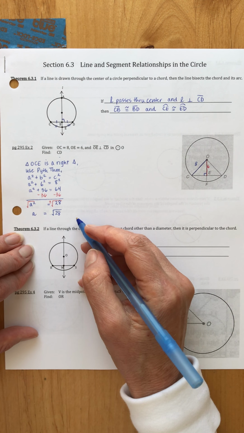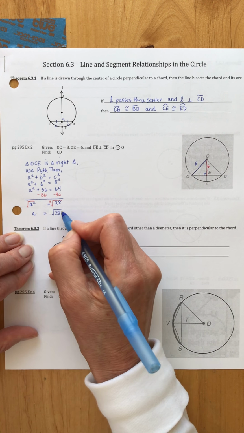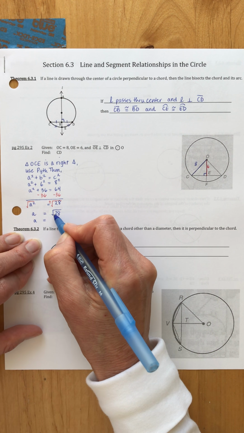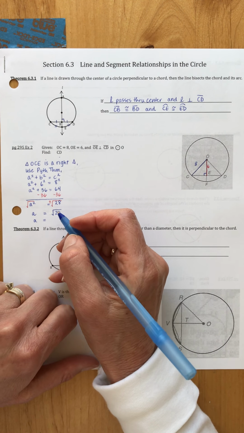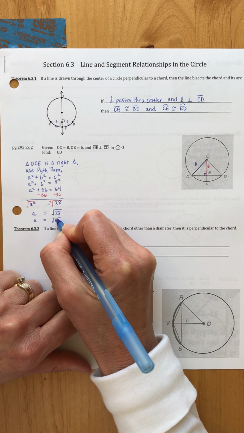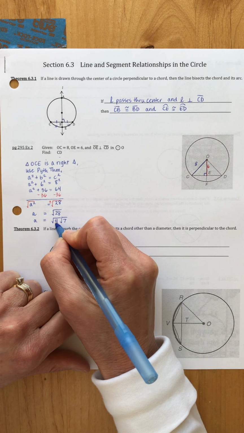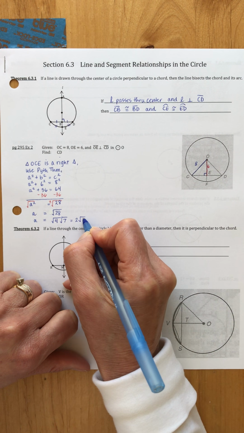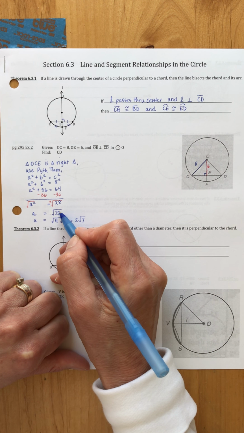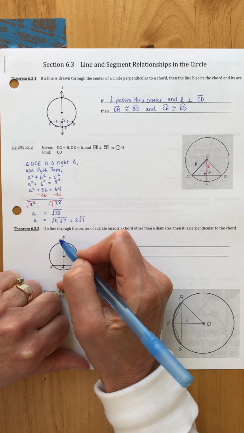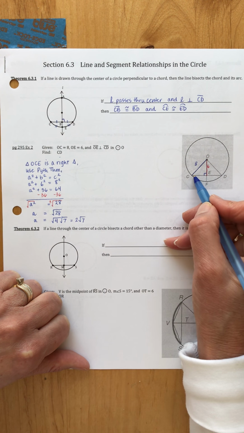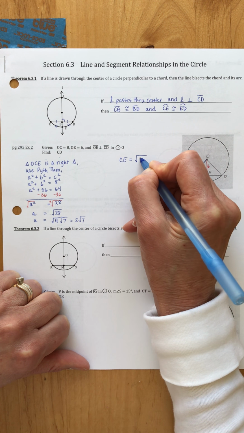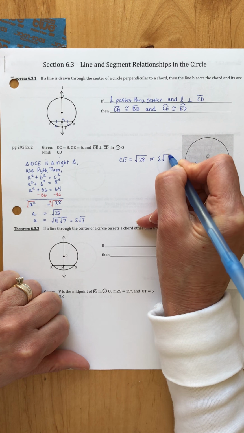Okay, so now to answer the question, let's go on one step further here. Those of you who know how to do this, you know that the square root of 28, there's a perfect square in there, 4. So we can separate it like this and say that the square root of 28 is equal to the square root of 4 and the square root of 7. And then we know that the square root of 4 is 2. All right? So for those of you who know a little bit about radicals, keep going. If you don't, that's fine. Stop there. Okay, so now we can answer the question of what CE is. CE is equal to either the square root of 28 or 2 square root 7.